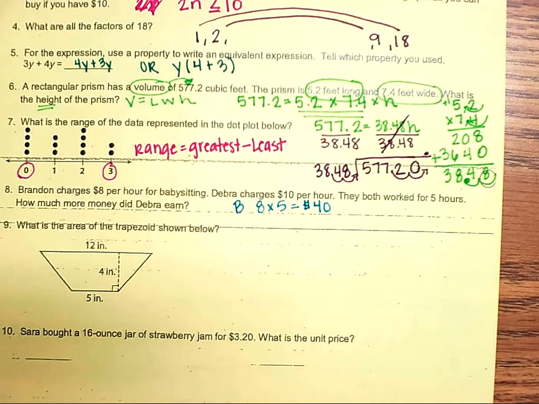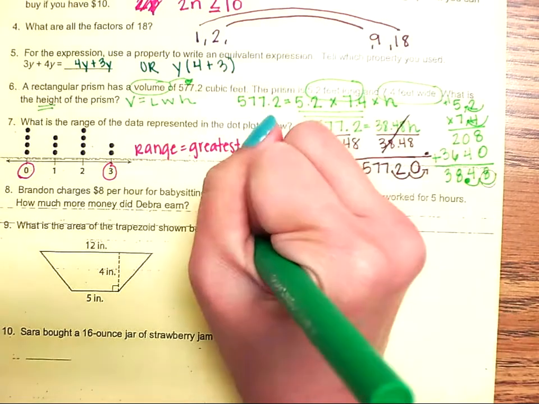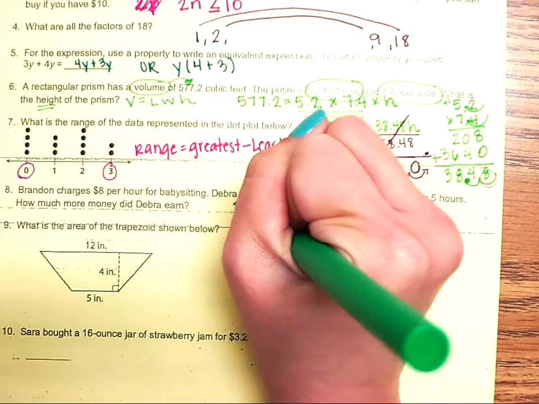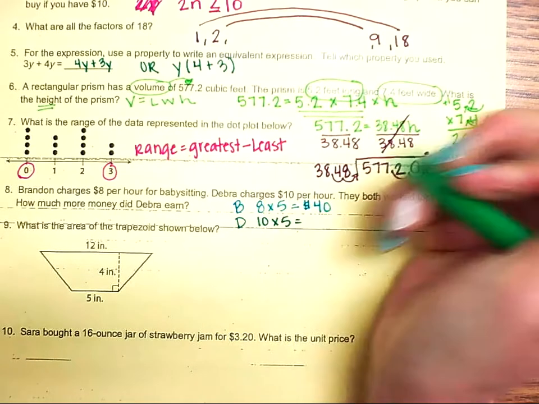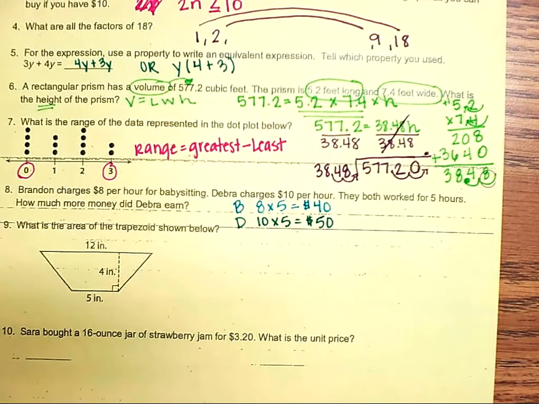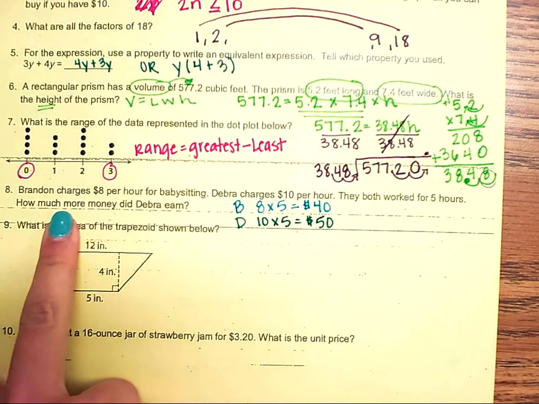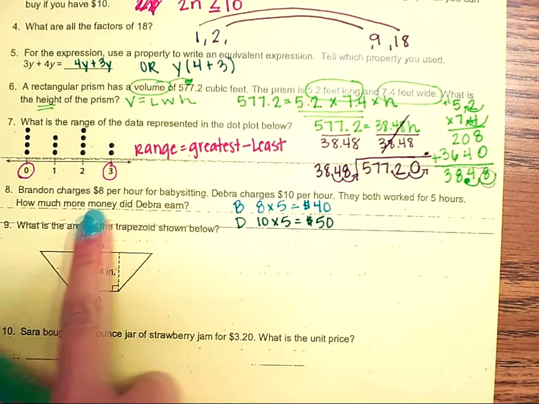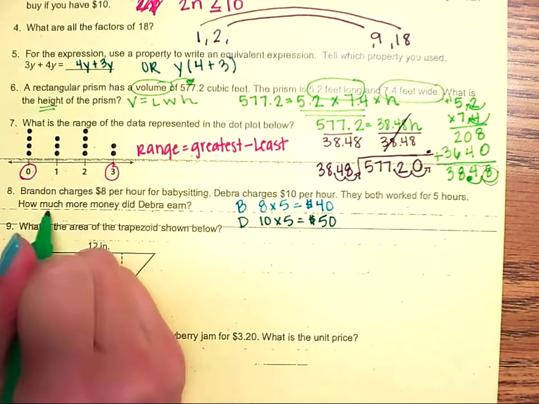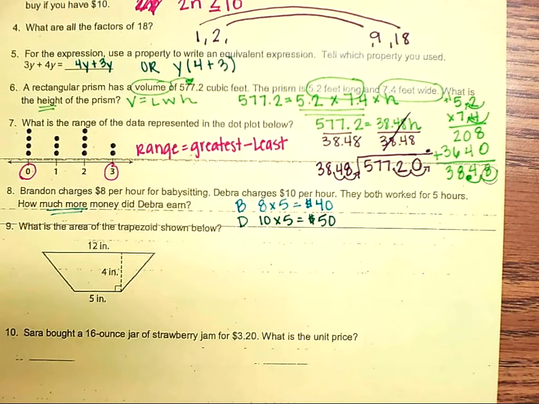And then Deborah charges $10 an hour times 5, and she makes $50. And it asks us, how much more money did Deborah earn? How much more? What operation is that? How much more? Okay.